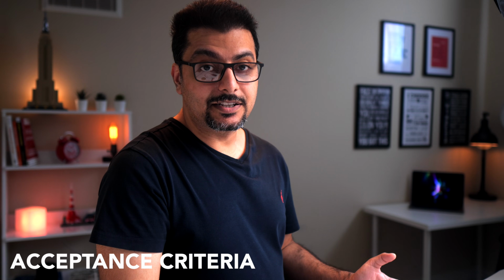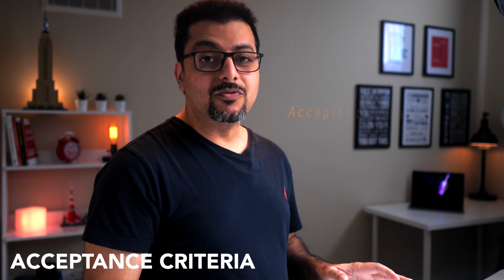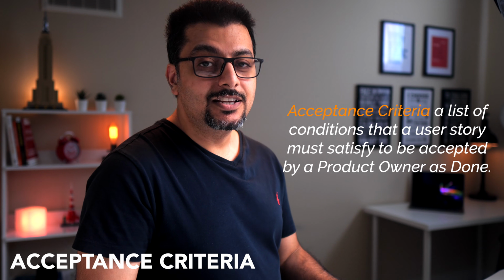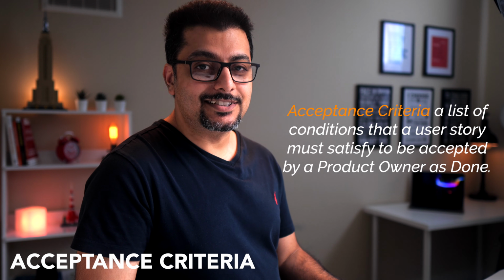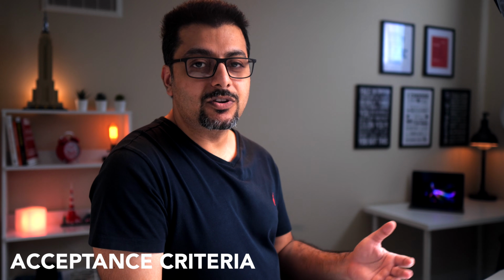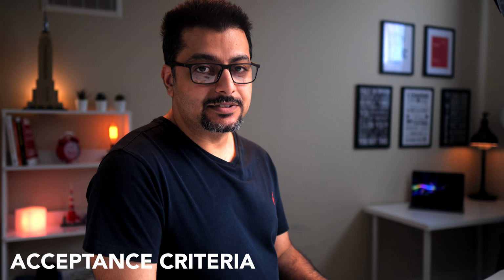Next is acceptance criteria. But what is acceptance criteria in the first place? In simple words, acceptance criteria is a list of conditions that a user story must satisfy to be accepted by the product owner as done. We will understand acceptance criteria in detail in the upcoming series of tutorials on effective user stories. For now, let's take a look at an example initial backlog item.